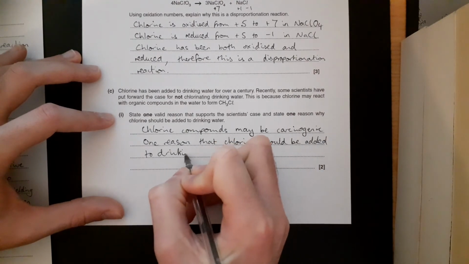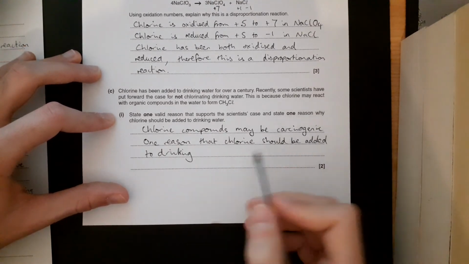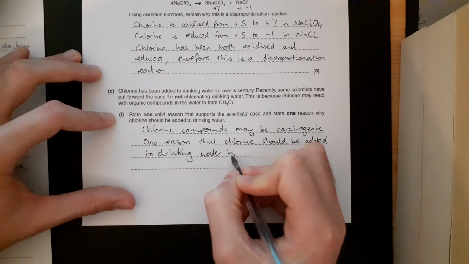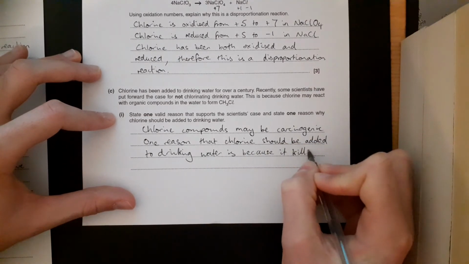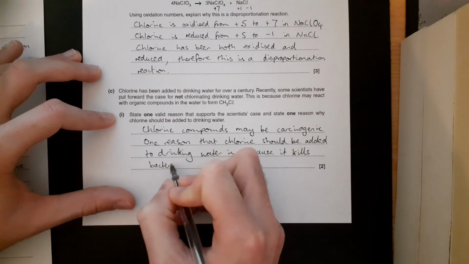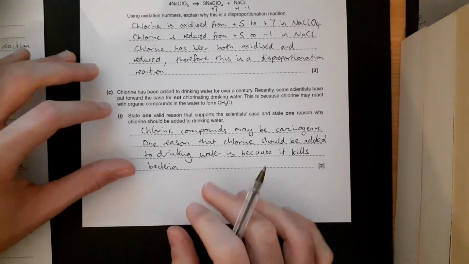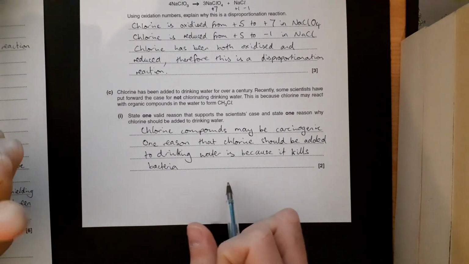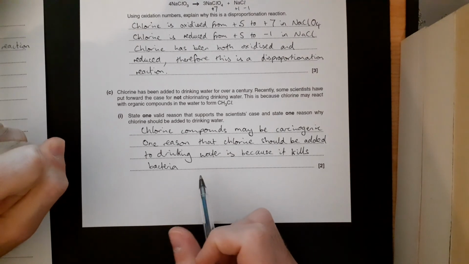is, well, what was the point of doing it in the first place? Just chucking chlorine in the water for no reason, right? There must be a reason for doing it. One reason that chlorine should be added to drinking water is because it kills bacteria. And then we, as a society, need to decide the risks and the benefits, right? And I think overall, the risks of the bacteria that would be in the water if the chlorine wasn't there are much greater than the risks caused by these chlorine compounds.